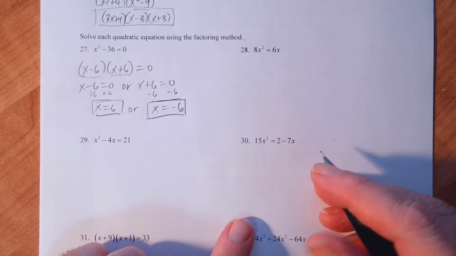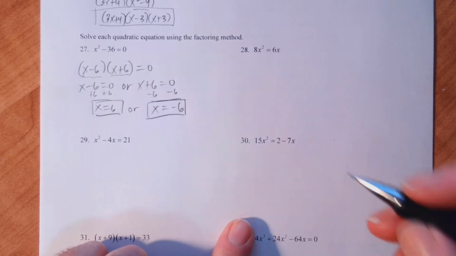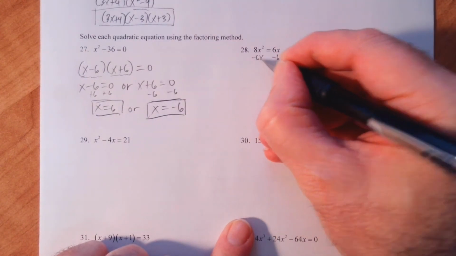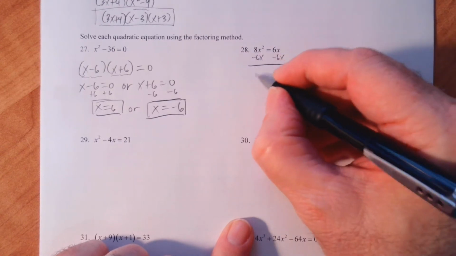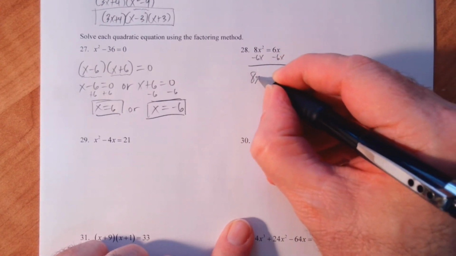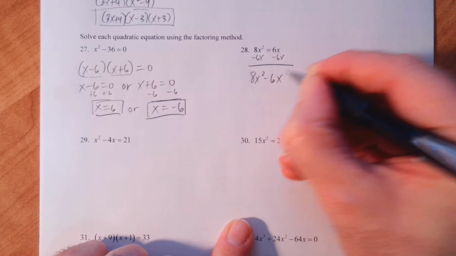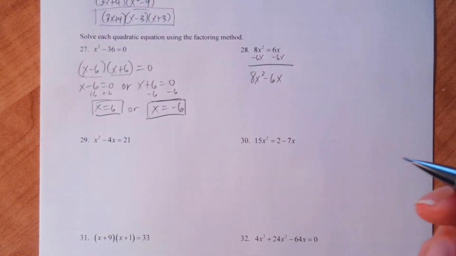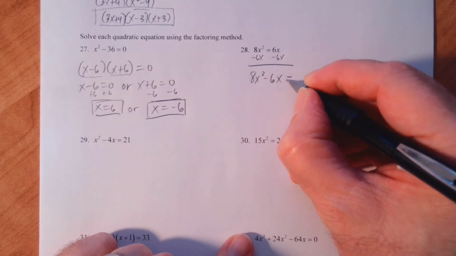All right, on number 28, first thing we need to do is get 0 on one side. Let's get the 6x out of there and 0 on the right. Now these are not like terms. All we can do is write them next to each other. We'll put the x squared term first, so we get 8x squared minus 6x is equal to 0.